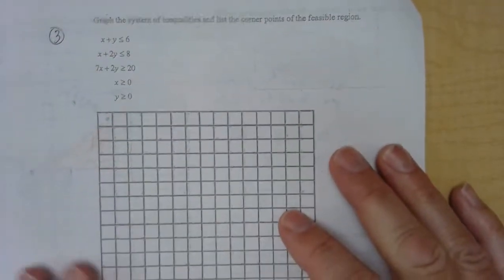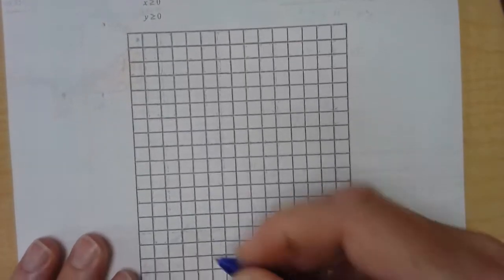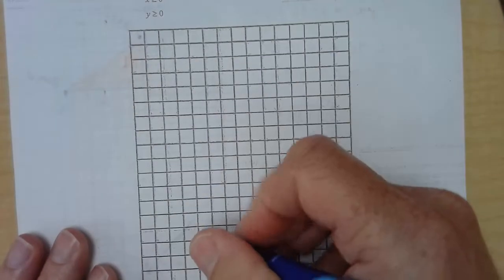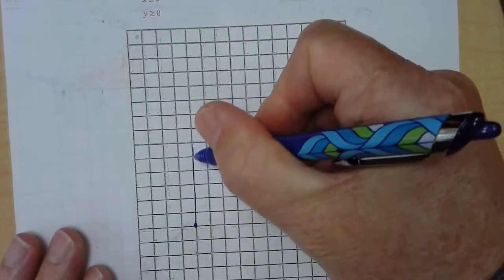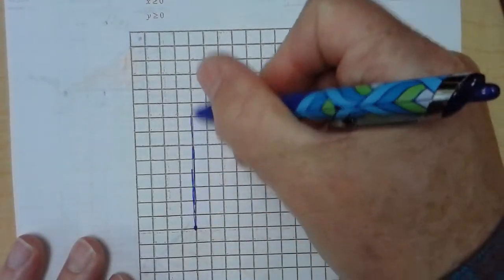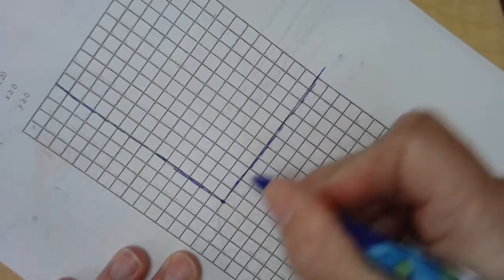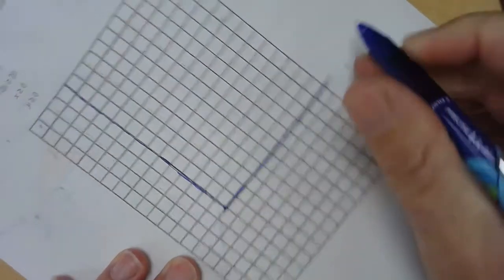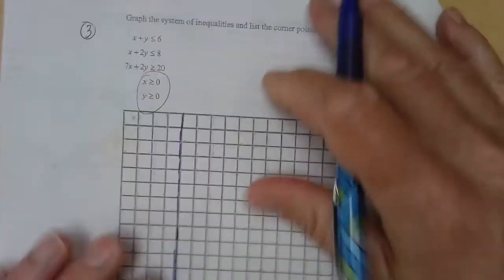All right. So if you look on the answer key, I counted by ones, and I started about in here. So I made this the y-axis, and then across this way, I made it the x-axis. And it's in the first quadrant, right, because it's greater than or equal to 0 on each one of them.